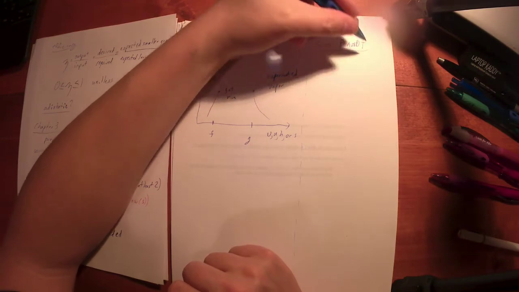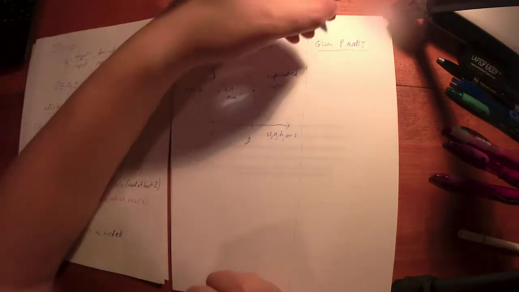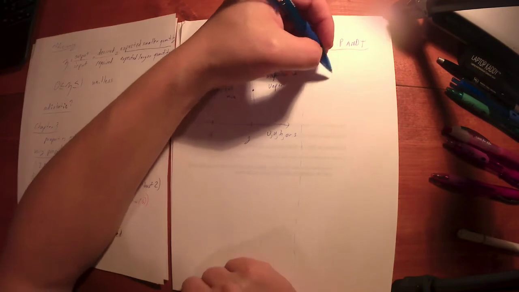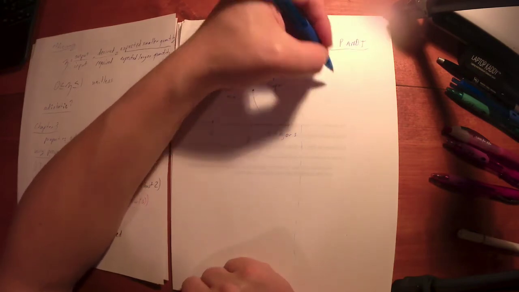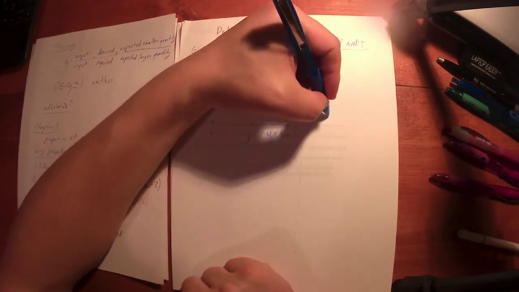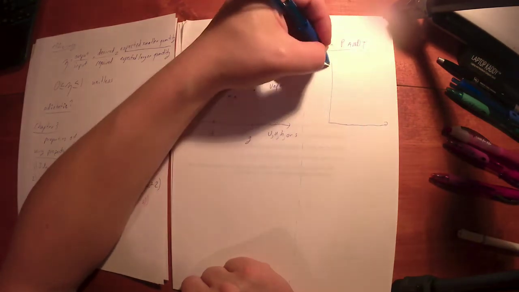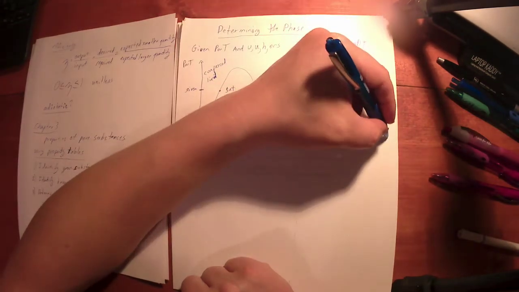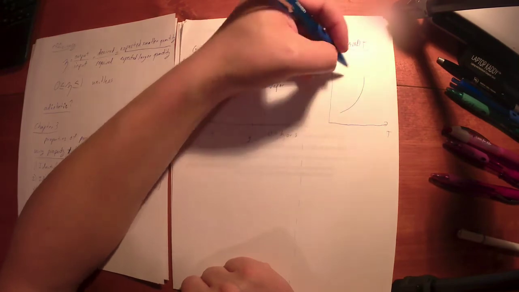Steve, what if I'm given U and V? You're not going to be given U and V. I'm not going to give you U and V. If I do, you're also going to have P and T. Okay? I'm not going to give you just U and V alone. You don't have to worry about that with me. Okay? But just given P and T, you have this curve.